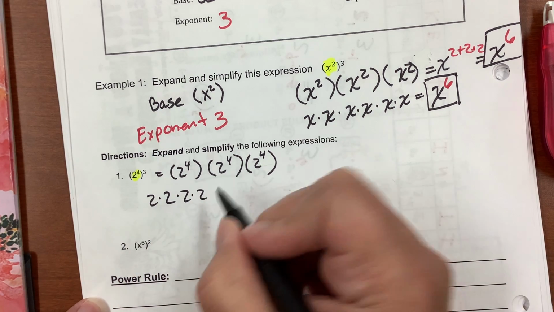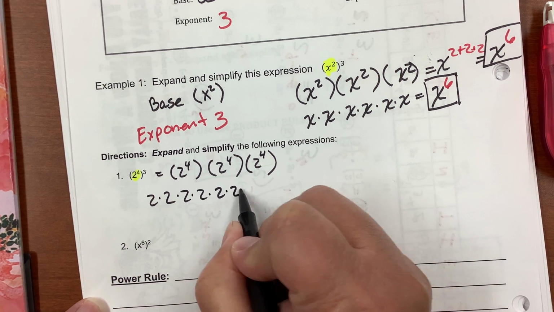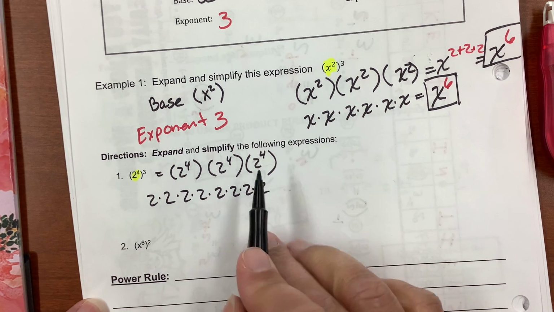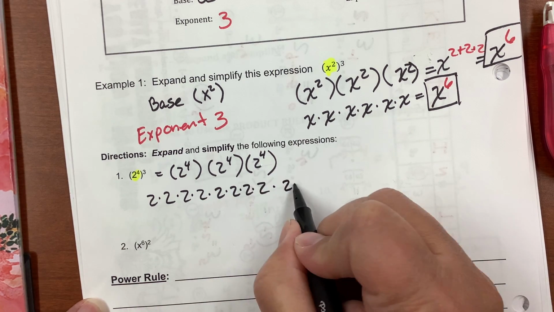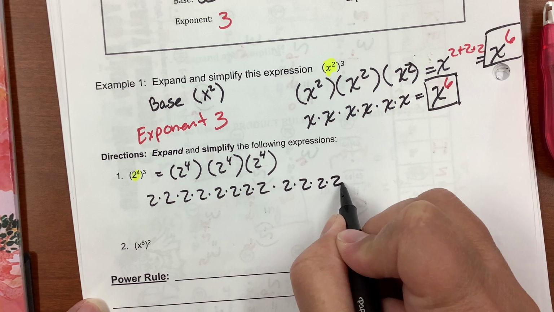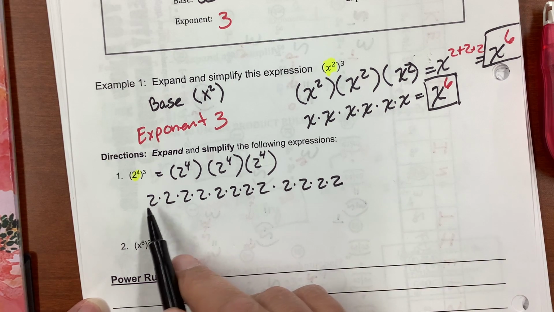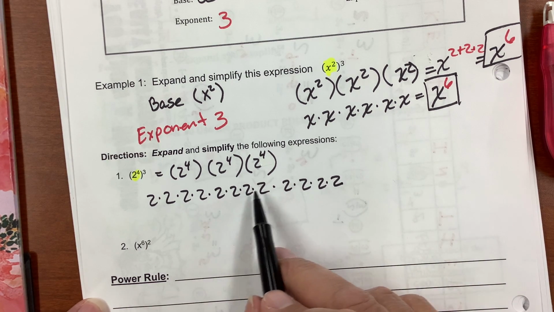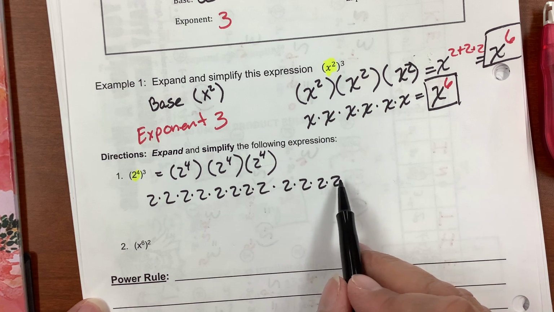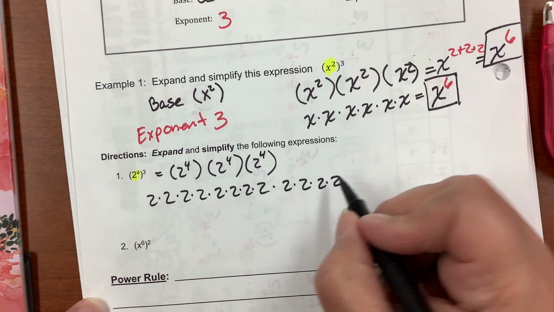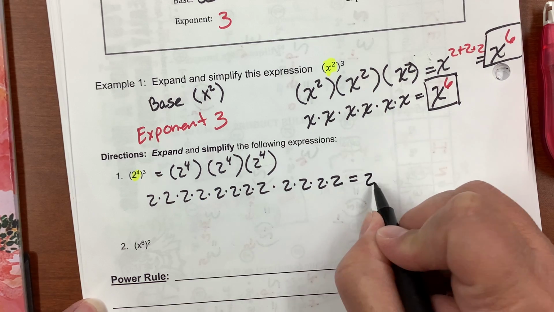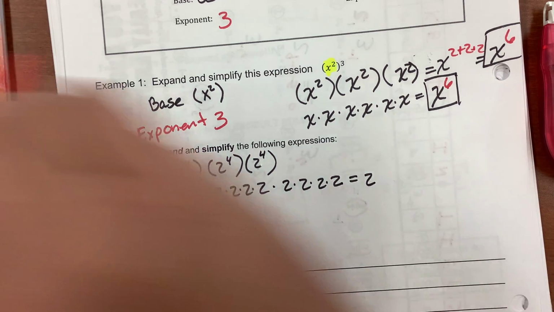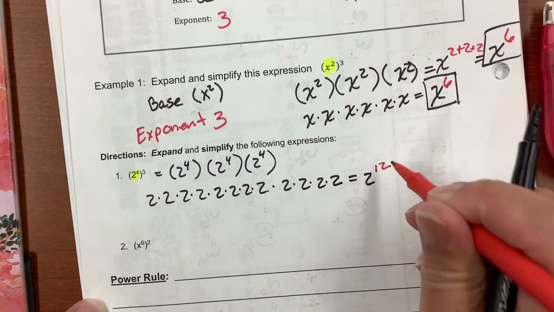And then I could expand the second one. 2 times 2 times 2 times 2. I could expand this one. 2 times 2 times 2 times 2. I have now 1, 2, 3, 4, 5, 6, 7, 8, 9, 10, 11, 12. I have 2 to the 12th power.